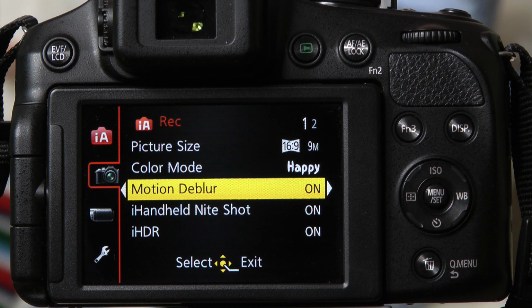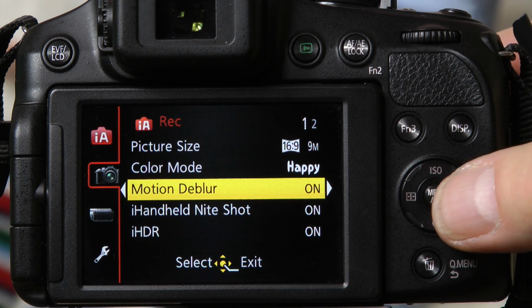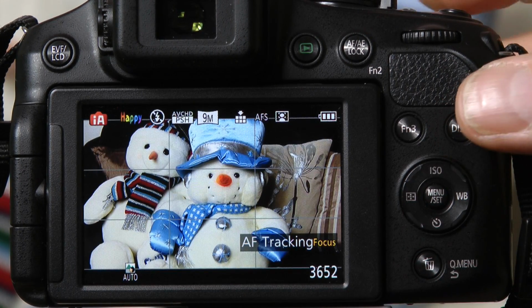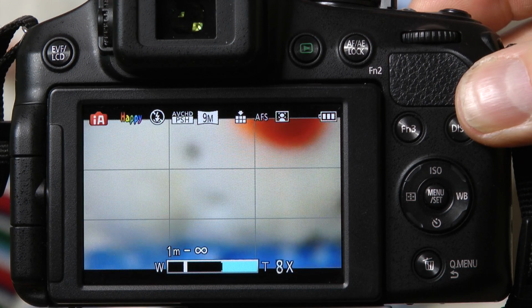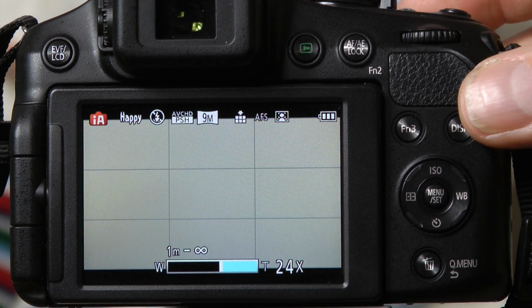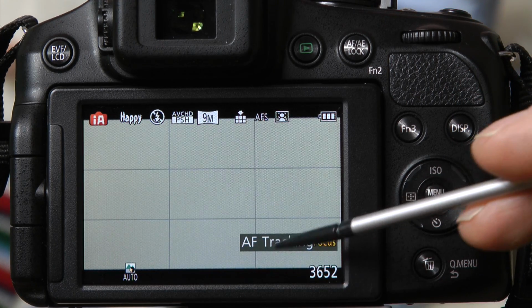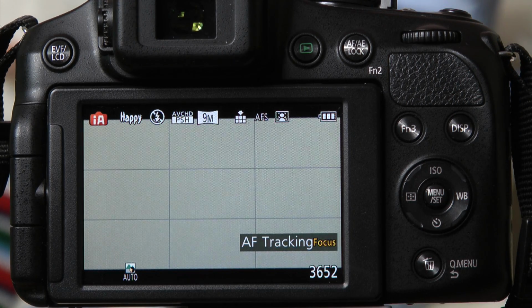The only downside of having motion deblur set to on is the fact that you don't get any digital zoom in the intelligent auto mode. So if I turn motion deblur off and go back to the picture taking menu, you can see that I can extend the zoom up to 24 times, which is the optical zoom. Then if I continue on, I'm into 2 times digital zoom, which takes me to times 48.